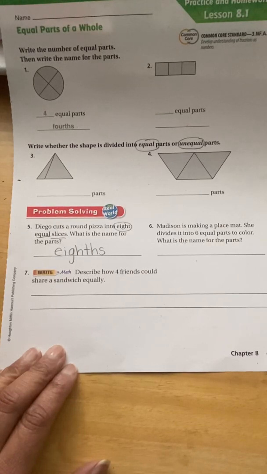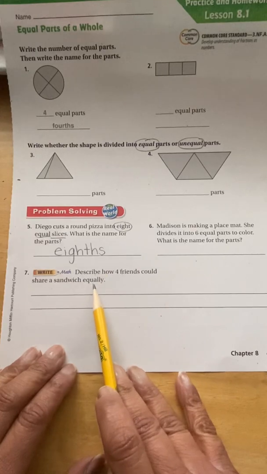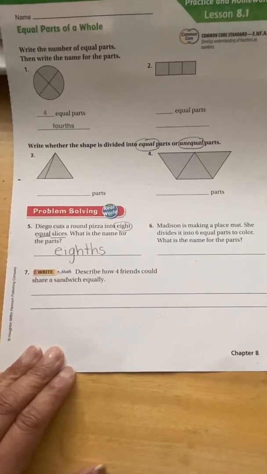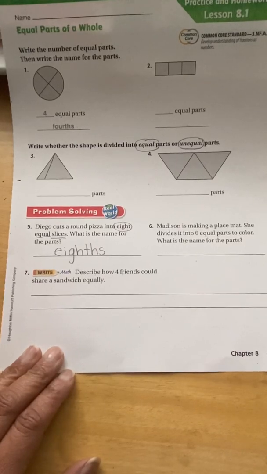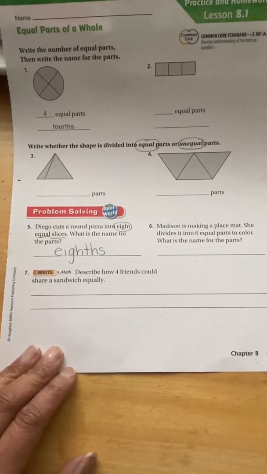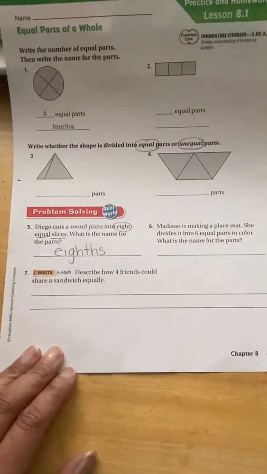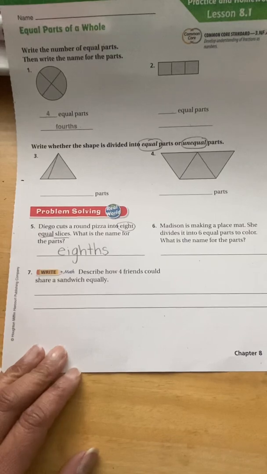In this problem, you have to figure out how to divide a sandwich between 4 friends, and they need to share it equally. Well, that's pretty simple as well. When we did it in the book this afternoon and this morning, we talked about how a sandwich could be shared with 2 people and we would divide it into halves.